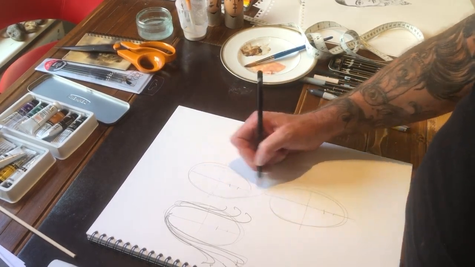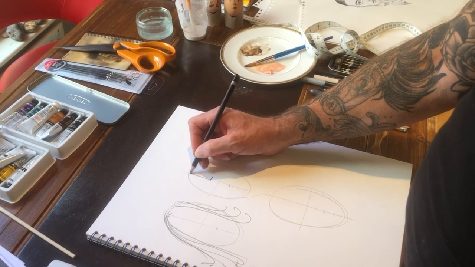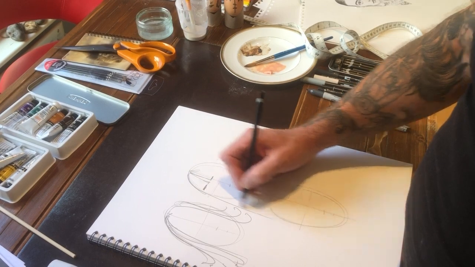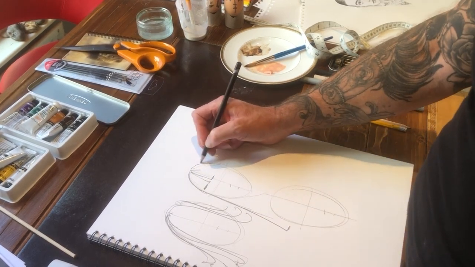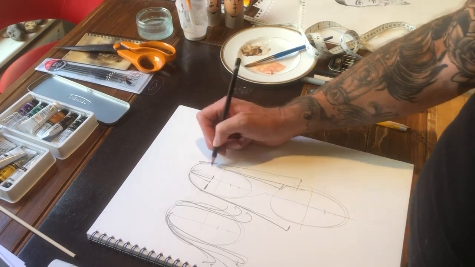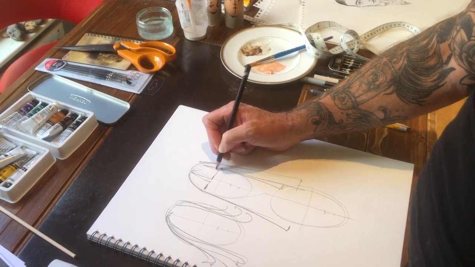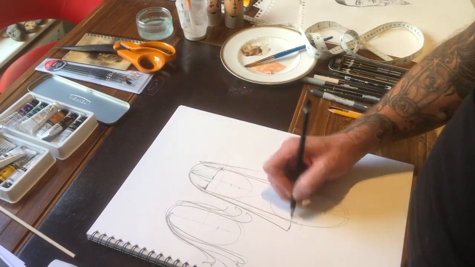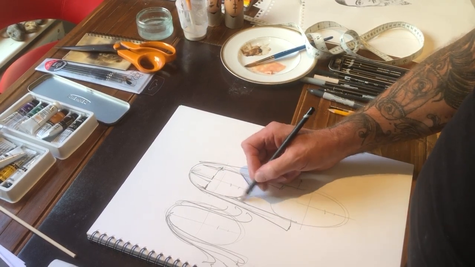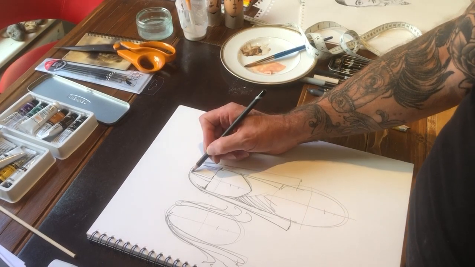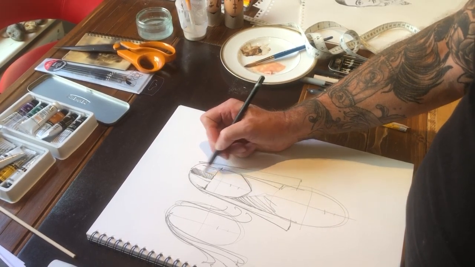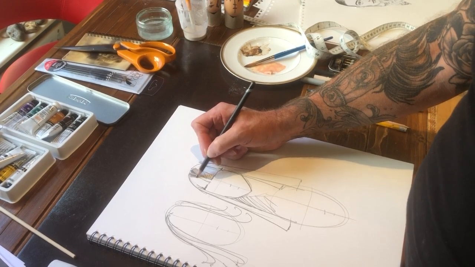So if we've got something that's very straight, it might fall in very straight planes. And then once you've identified the straight planes, you can then start to fill in blocks of colour and highlights.